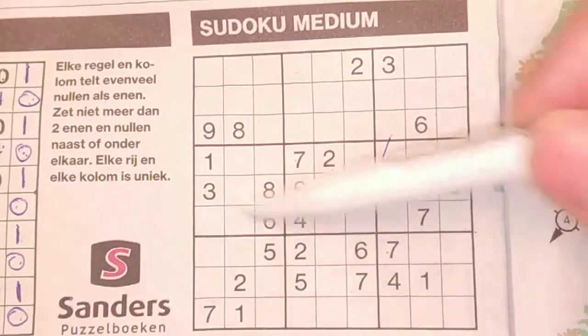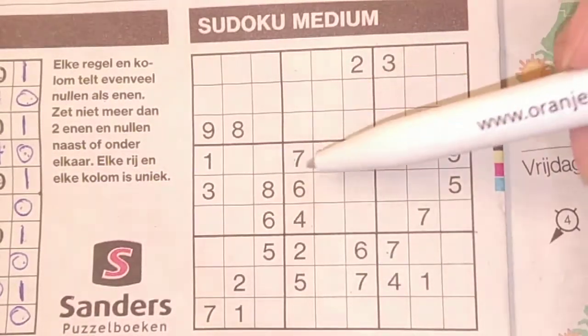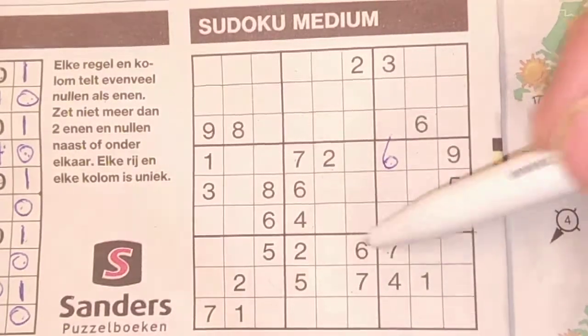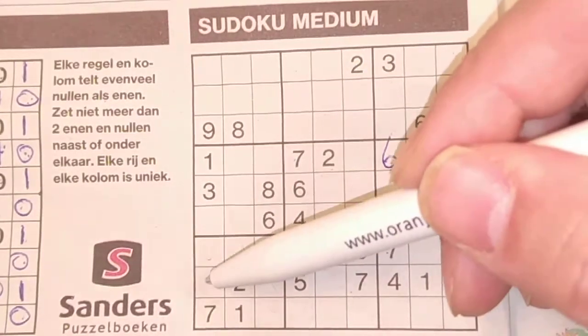In this big square, 1, 2, 3, 4, 5 are the missing numbers. One of the missing numbers is a 6. We see a 6 here, so no 6 in these two boxes. I see a 6 there, so no 6 in those two boxes. One box left for the 6, it should be this one.